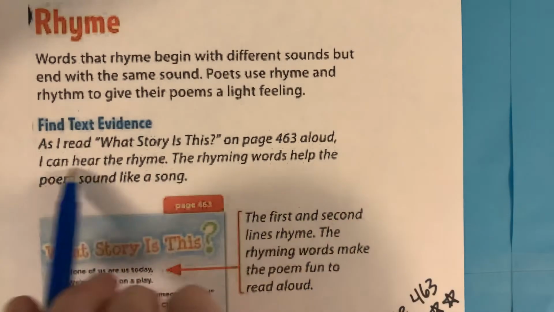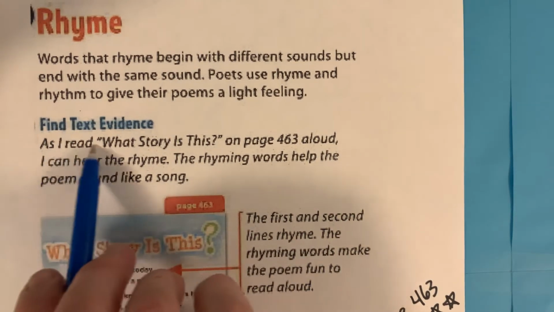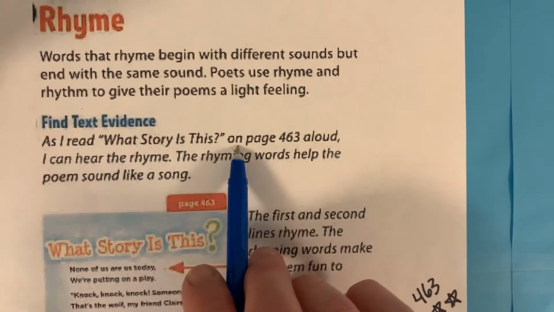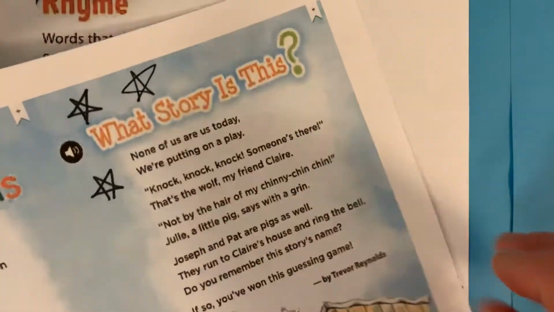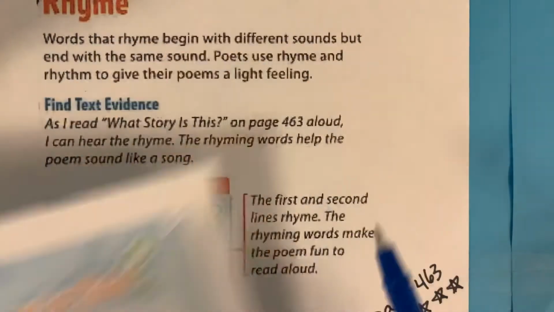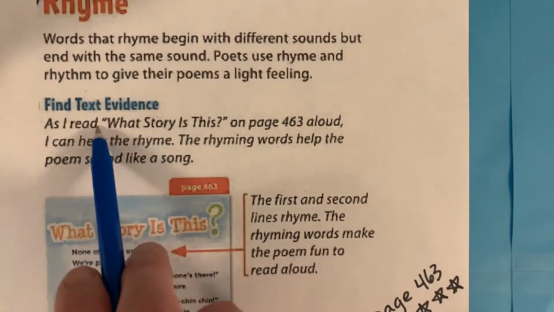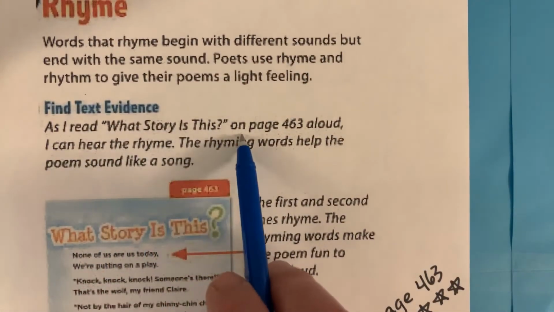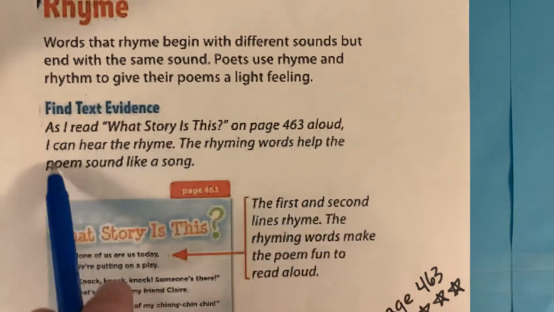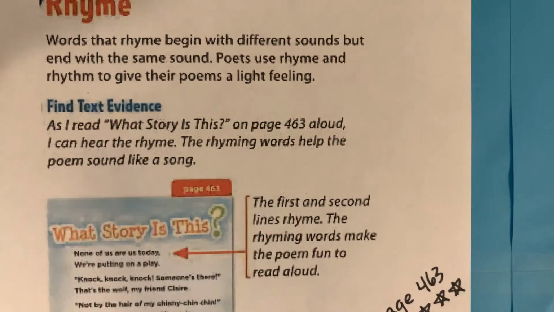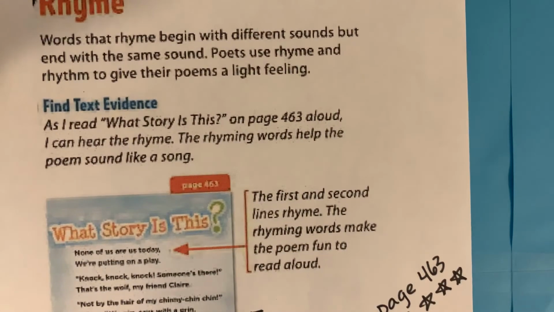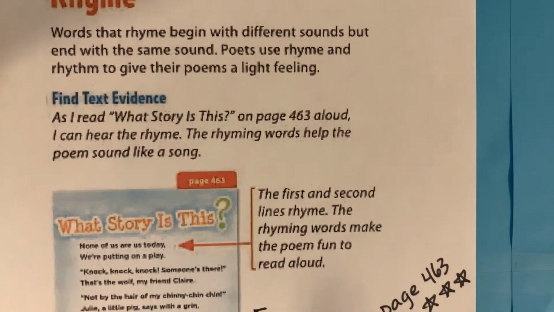Find text evidence. As I read the story, what story is this? It's this one right here, the one with the stars. As I read what story is this, on page 463 aloud, I can hear the rhyme. The rhyming words help the poem sound like a song. Just like our morning poem every day, it usually has a rhyme, and we have it turned into a song.